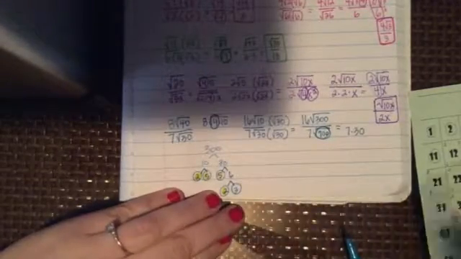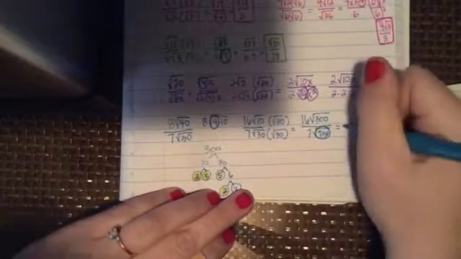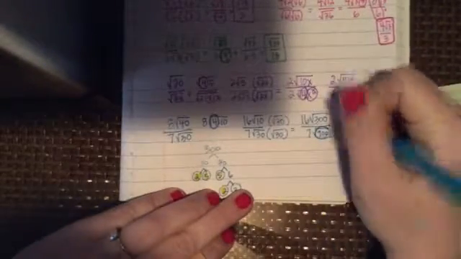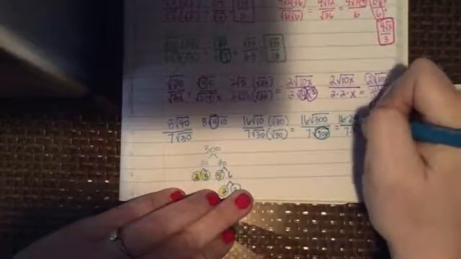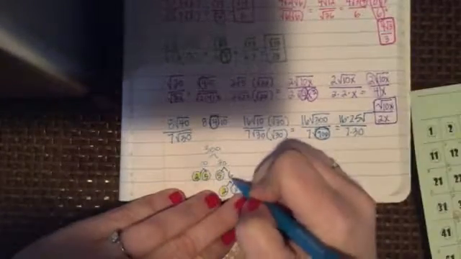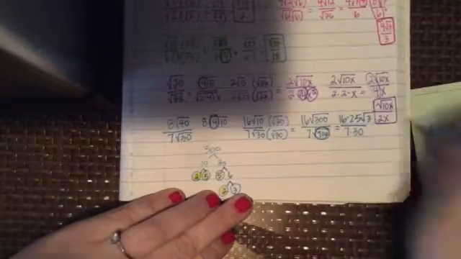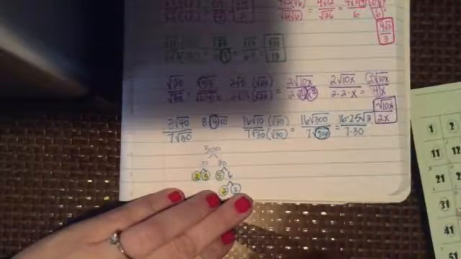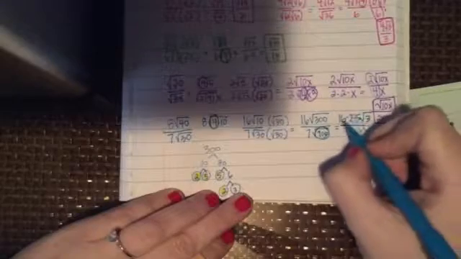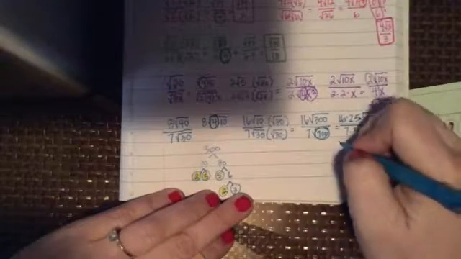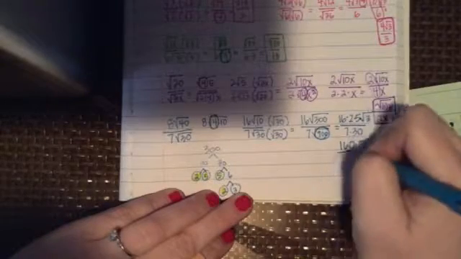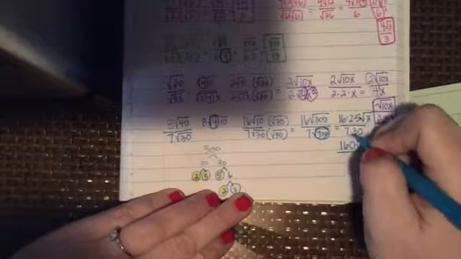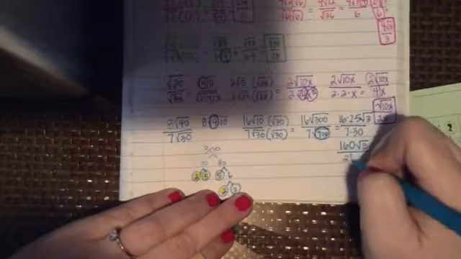So I take one of those out. So 16, coefficient was 16, times 2 times 5. And what's left behind? Radical 3. Let's simplify that. 2 times 5 is 10, times 16 is 160 radical 3 over 7 times 30 is 210.